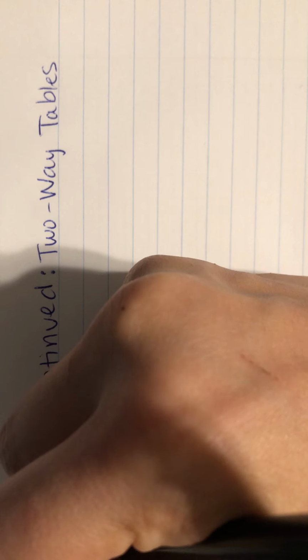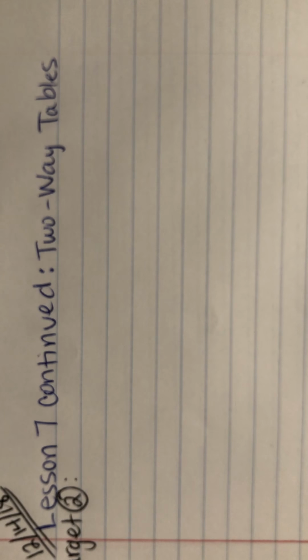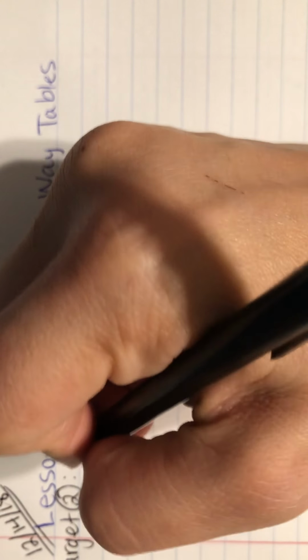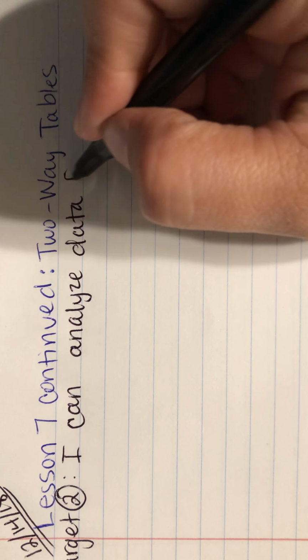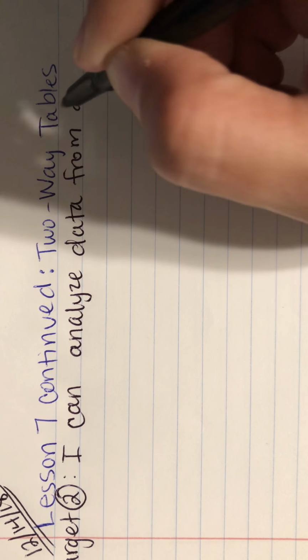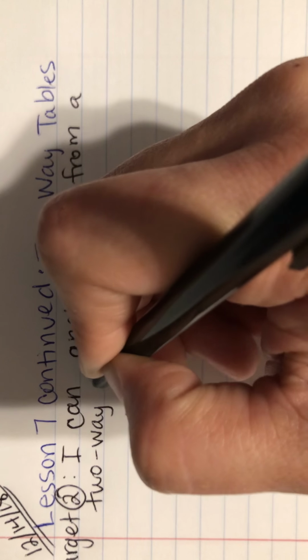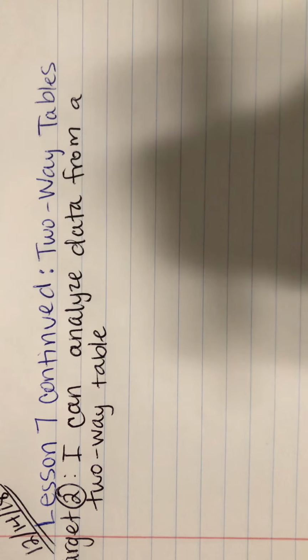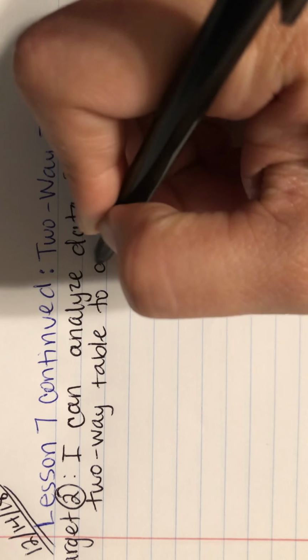Today's target, which you've already written, but we're going to write again, was I can analyze data from a two-way table to answer statistical questions.